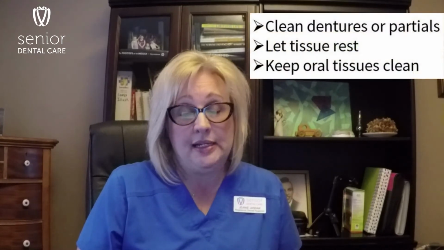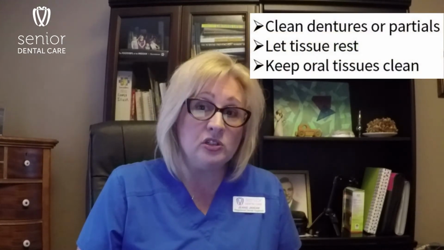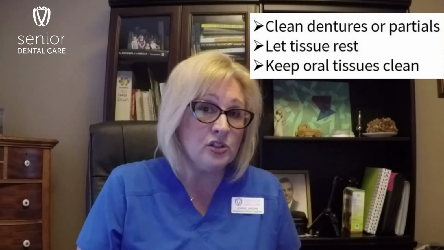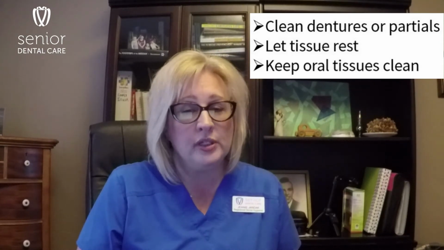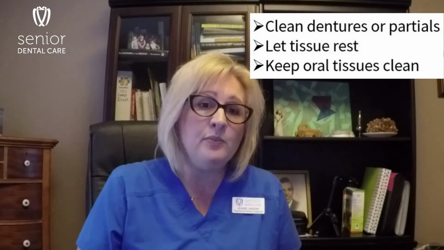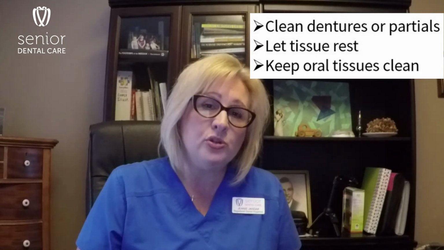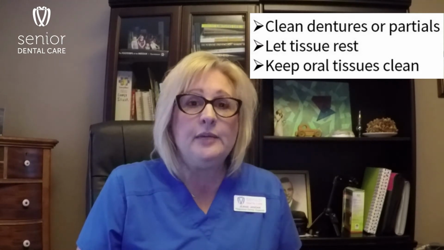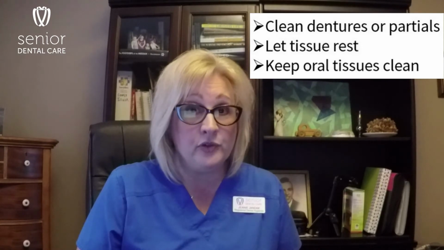There are a few things that can cause denture stomatitis: plaque on a denture or partial, not removing a denture or partial at bedtime to give the tissue air and rest, and poorly fitting or old dentures. Here's what you can do to prevent stomatitis. Clean the denture or partial daily by soaking at night with a denture cleaning tablet and brushing thoroughly to remove plaque and food debris. Make sure the denture or partial is taken out at bedtime to allow the resident's tissue to breathe and rest. Keep the oral tissues in the mouth clean of plaque and food debris.